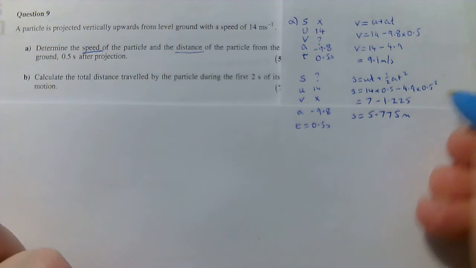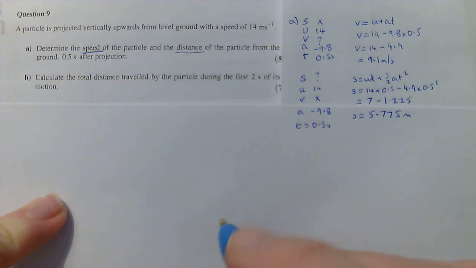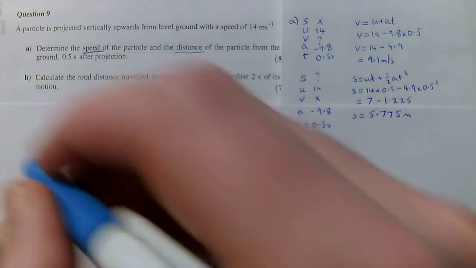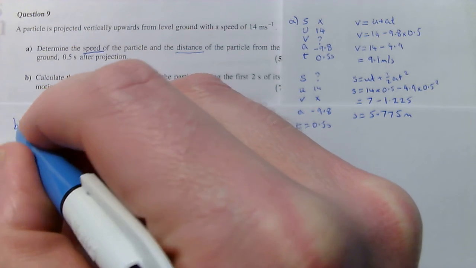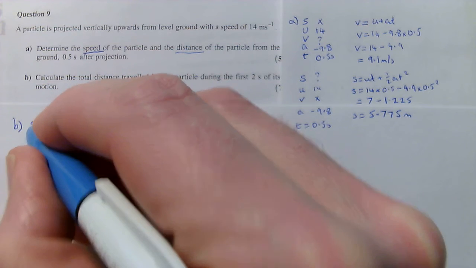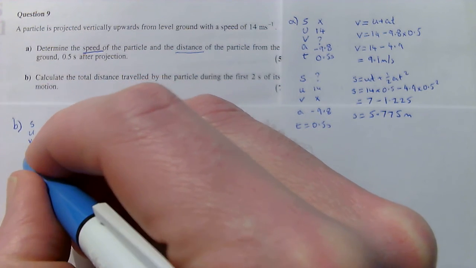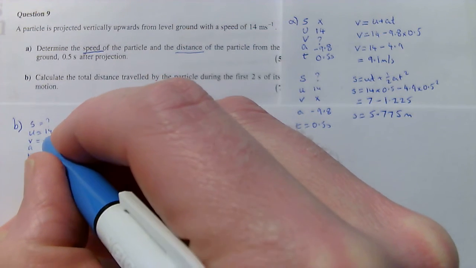Part B is significantly trickier. It wants to know the total distance travelled by the particle during the first 2 seconds of its motion. So let's start by finding the distance from the ground after 2 seconds. So again, we're using suvat. S is what we're trying to find. U equals 14.